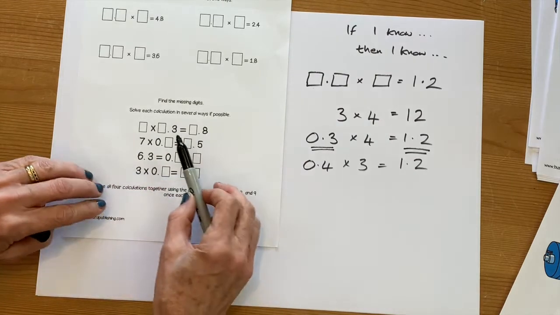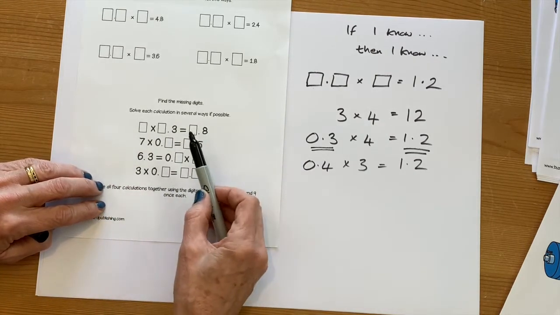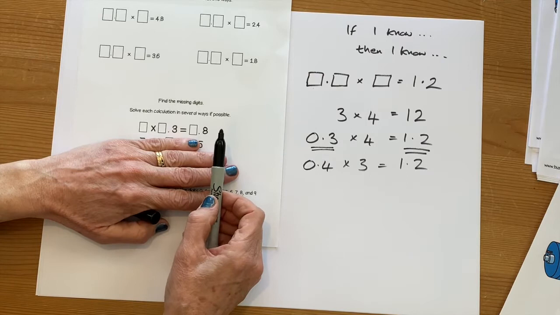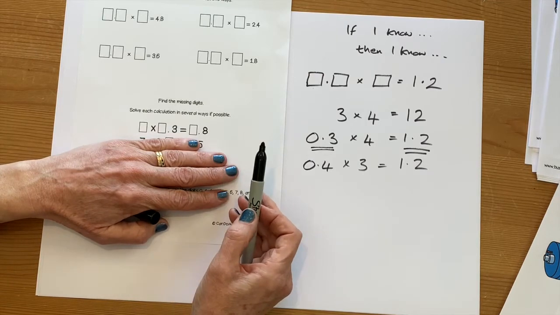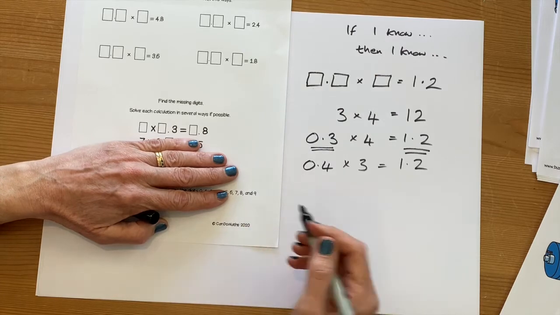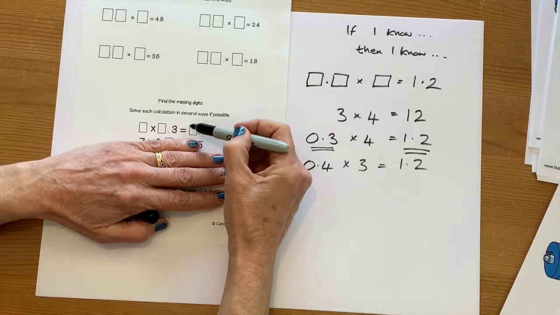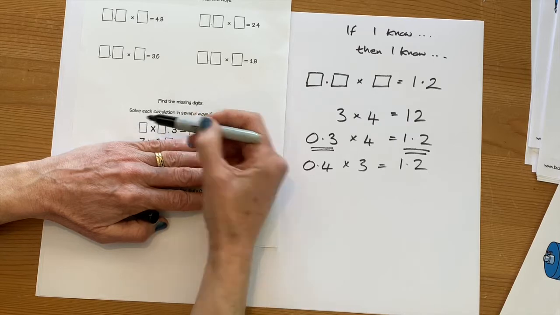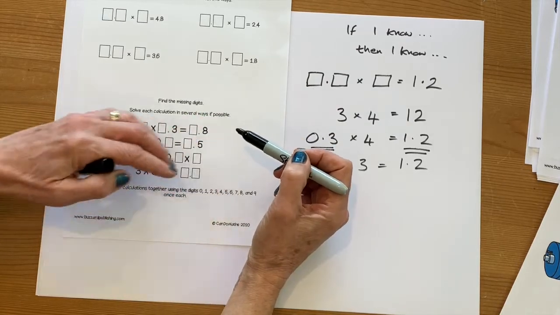All right, so have a play with this. You know, is it possible to solve this top one in more than one way? Have a go, see what digits you can put in the boxes. Maybe think about the "it can't be because". So what digit can't go in here because of what's happening over here, or vice versa, okay?